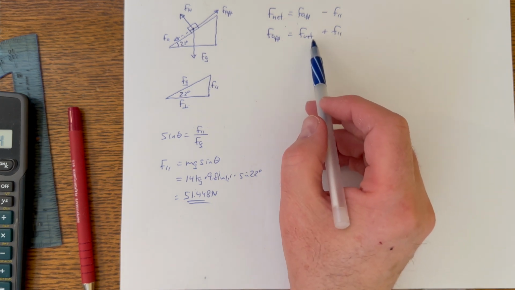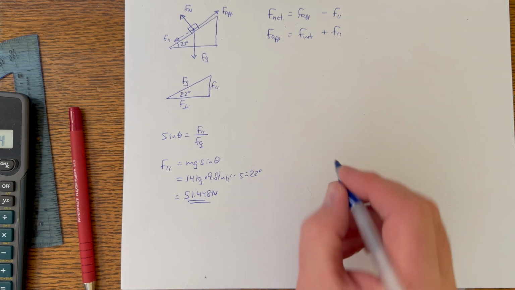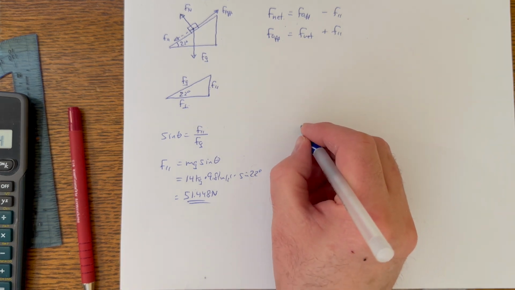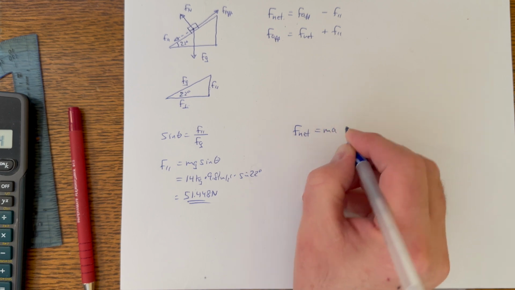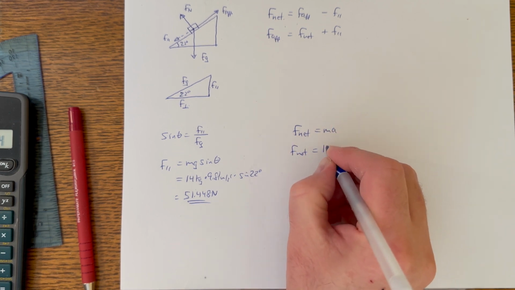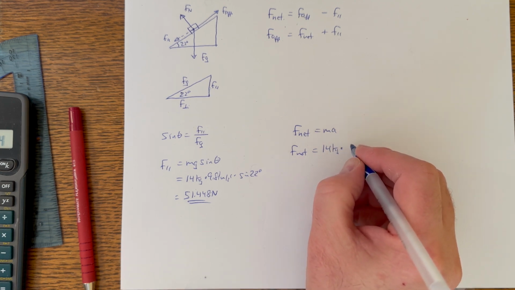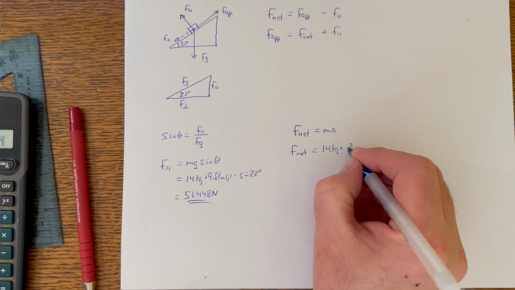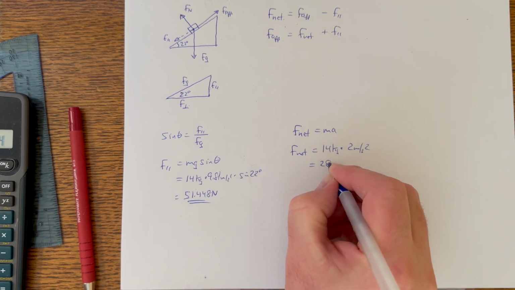Now I only need the F net, and I'm on the go here. F net doesn't look too hard to find now, because via Newton's second law, F net is equal to m times a. Therefore, F net equals the 14 kilograms times that acceleration of 2 meters per second squared. So we have 28 newtons.